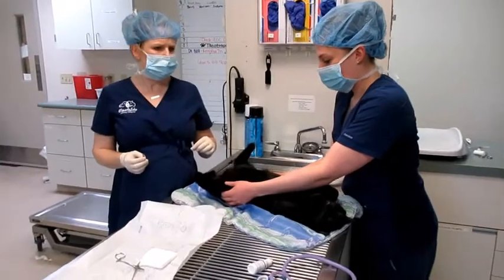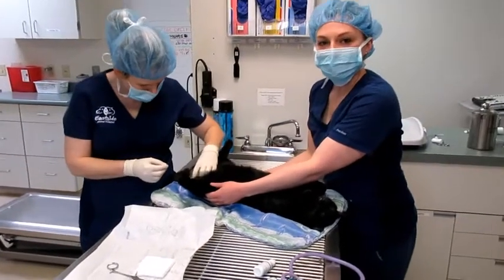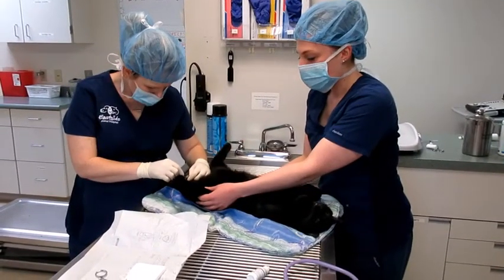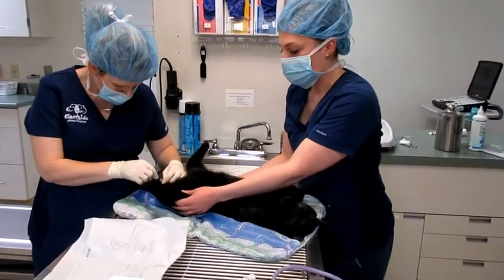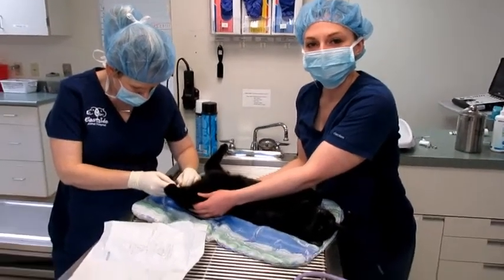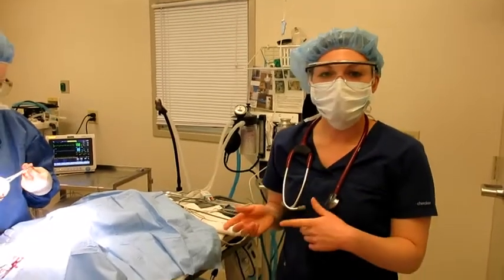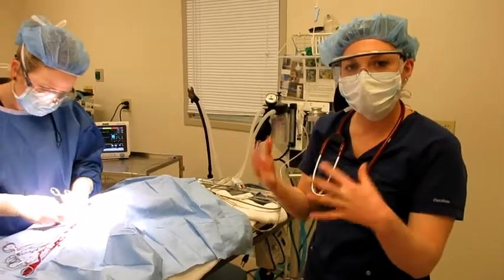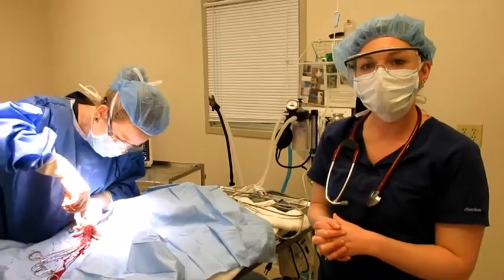This procedure is a canine neuter. Daily, we're supposed to be monitoring them. He's already been shaved and prepped, and I'm monitoring during the procedure. This is a feline spay that I'm monitoring for a doctor.